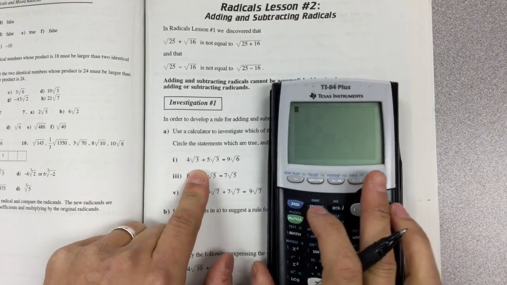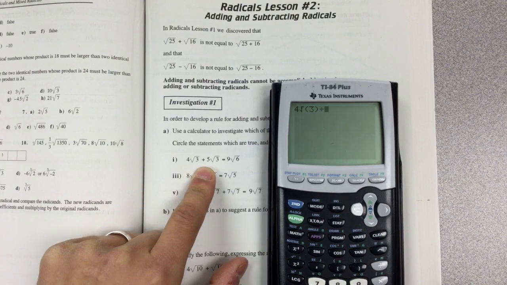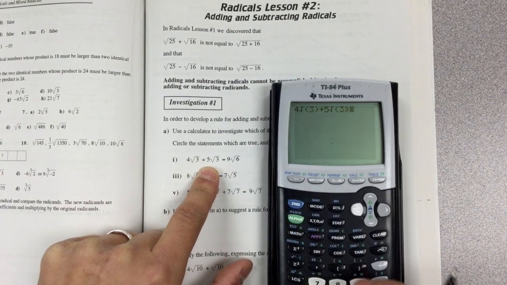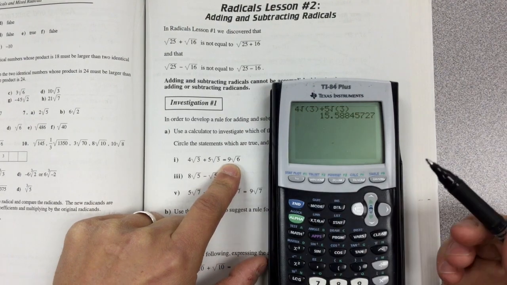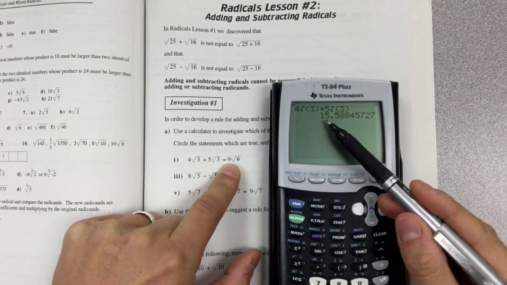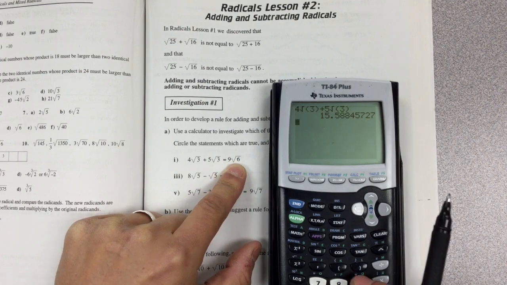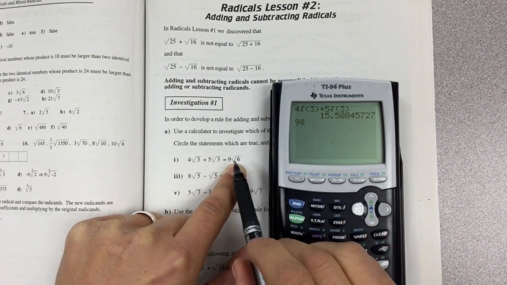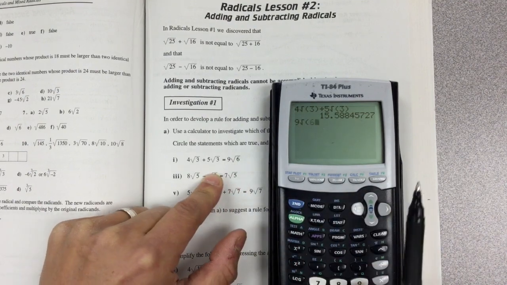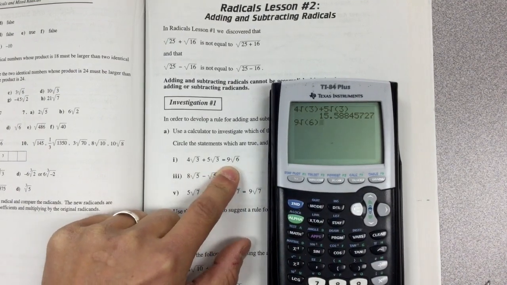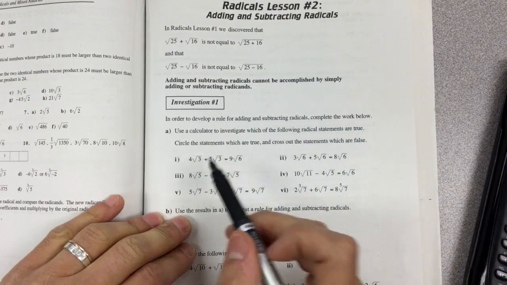Now, if I have 4 square root 3 and I add 5 square root 3, I want to know if this is going to equal 9 square root 6. And so in your calculator, you're going to get an irrational number like this, 15.58845727. And if I look at this 9 times square root 6, if this is a true statement, then they should equal one another, but they don't. So we're going to draw a line through that.